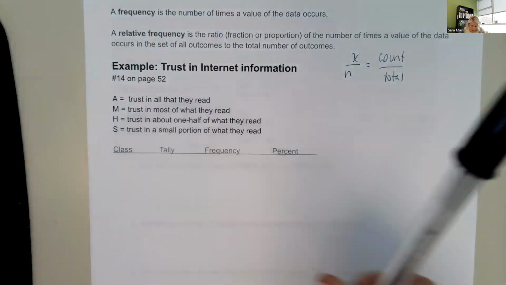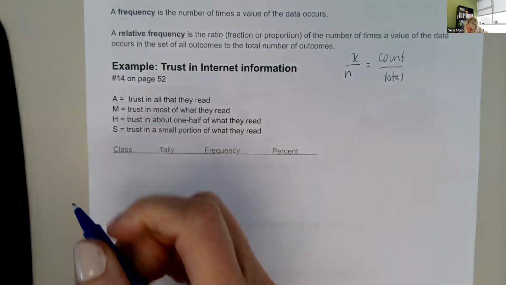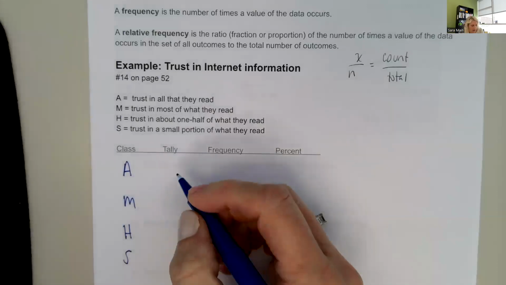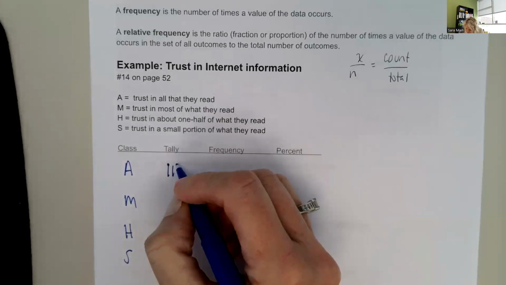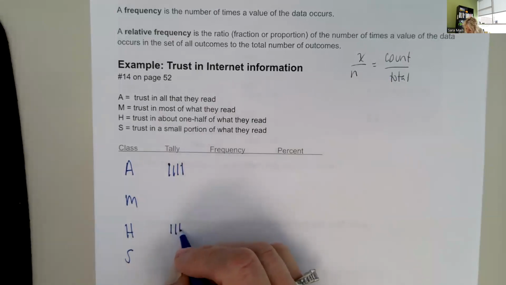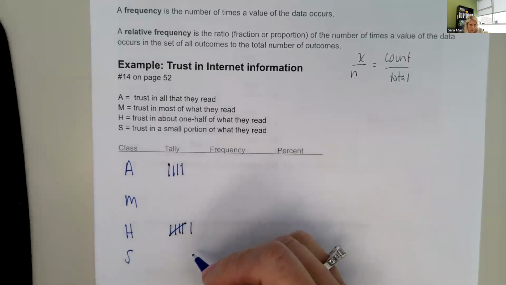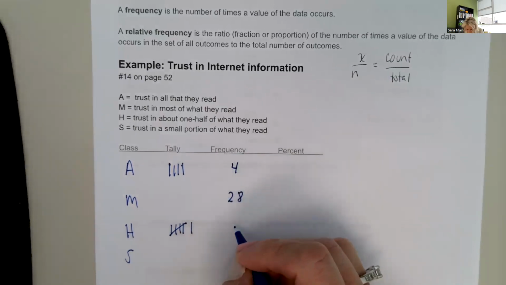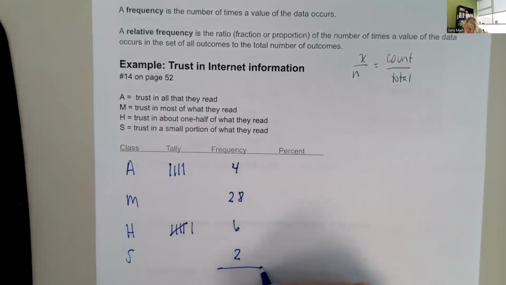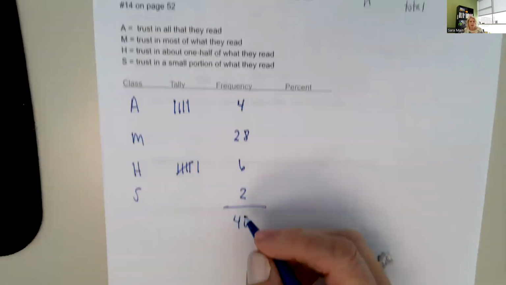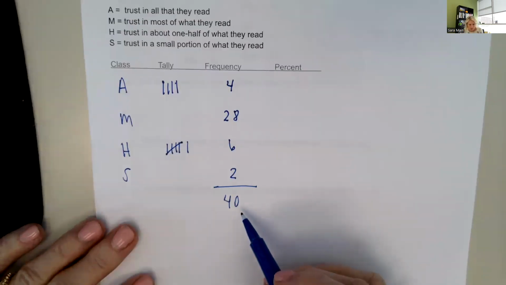So I labeled A, M, H, and S. And I went through and made my tallies. And then there were, for instance, on H, there were 1, 2, 3, 4. And then the fifth one you cross over, so they're in groups of 5, and then 6. So after I made my tallies, this one came out to be 4 in the A. There were 28 M's, 6 H's, and 2 S's. And if I tally this up, it comes out to be 40, which in the problem, they did state that there were 40 that took the survey.